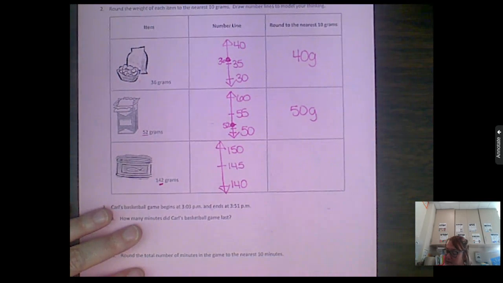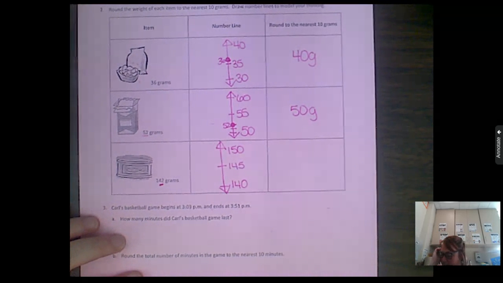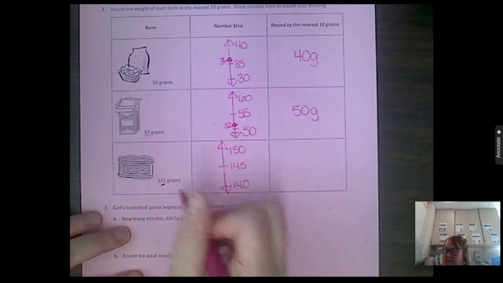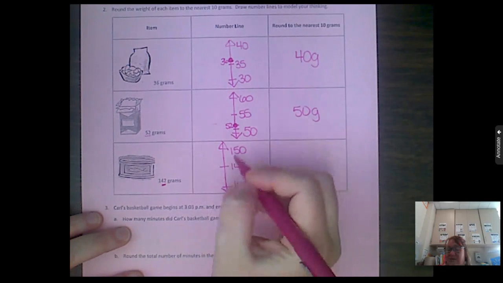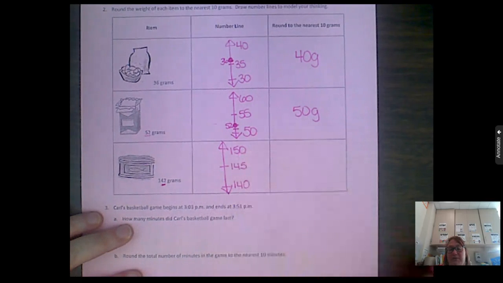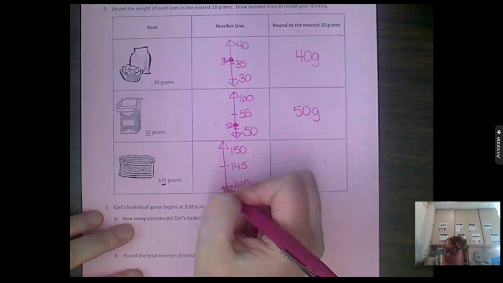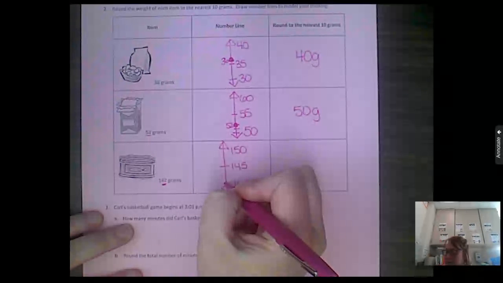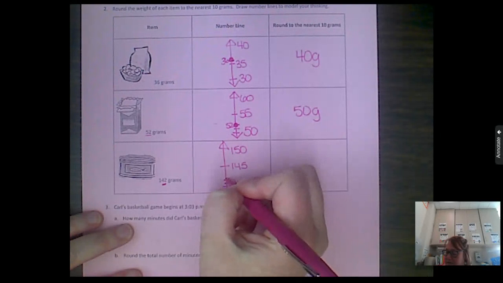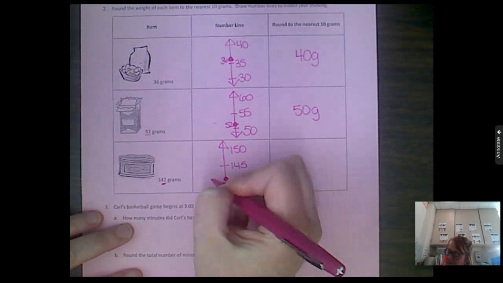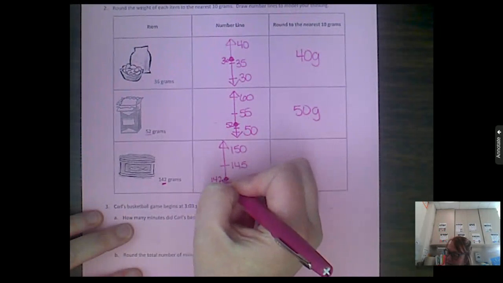All right, and then we had to figure out where 142 fell on that. So would it be above 145 or below 145? Below, right? So if this is 140, 141, 142 would be right there, right? So you can label that 142.